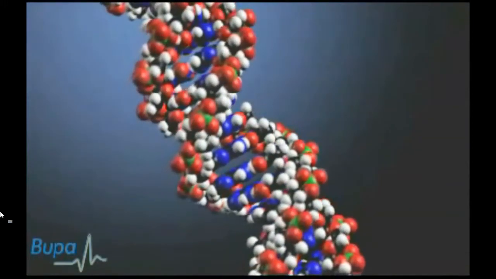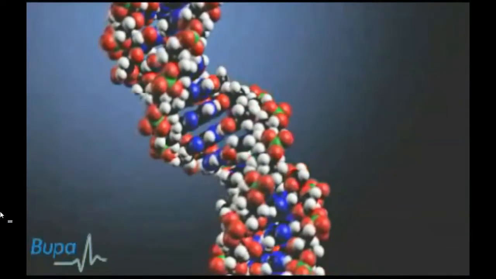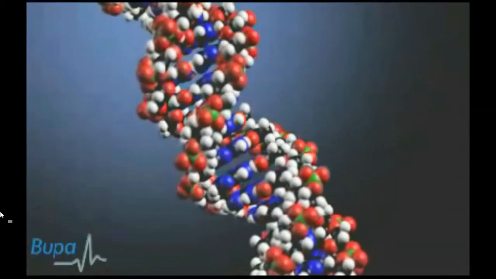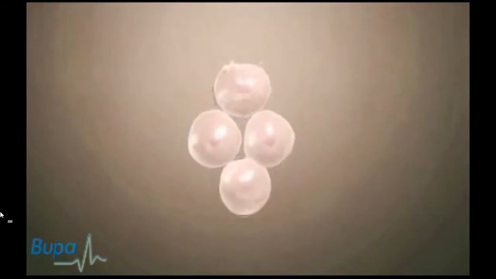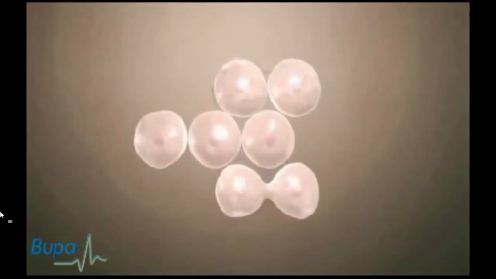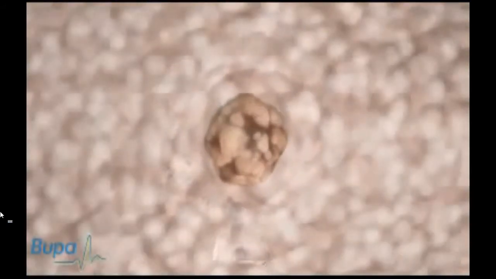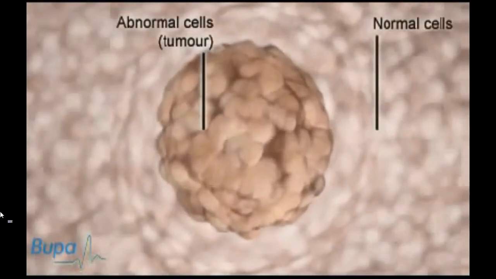Damage to genes is the underlying cause of cancer. The damage may be inherited or caused by other factors, such as cigarette smoke. The cells of your body divide to make more cells, so that your organs and tissues can grow and repair themselves. The nucleus controls this division. In cancer, the cells divide in an uncontrolled way, and often more quickly than normal cells. In many cases, the cells form a lump called a tumor.